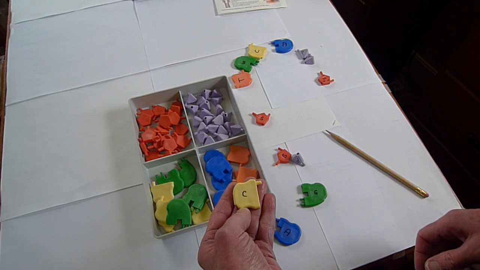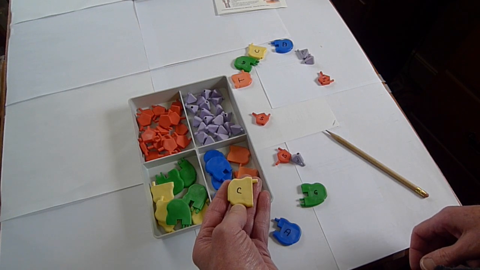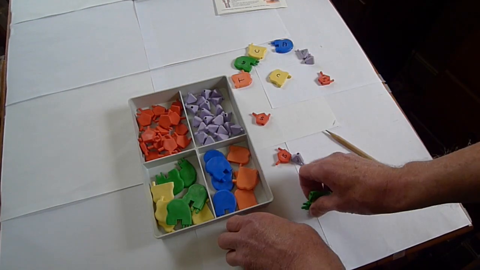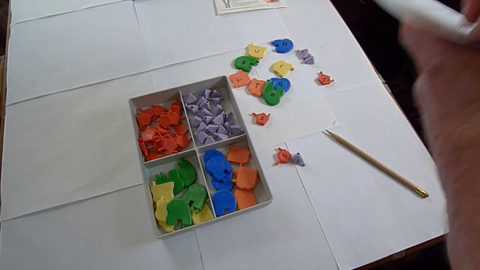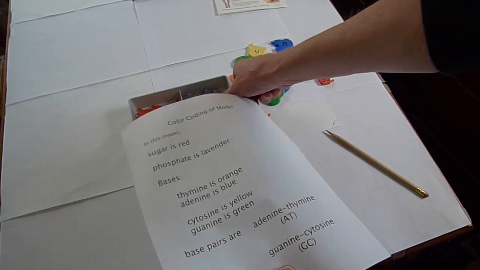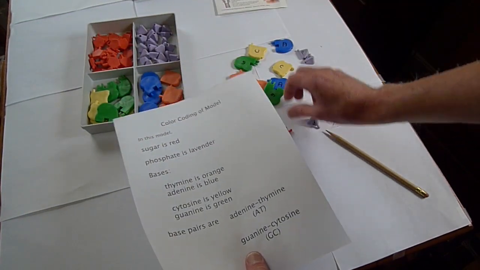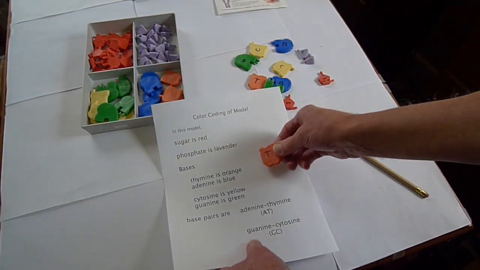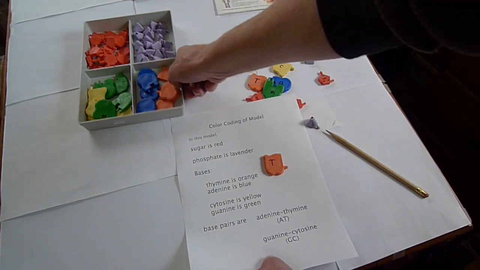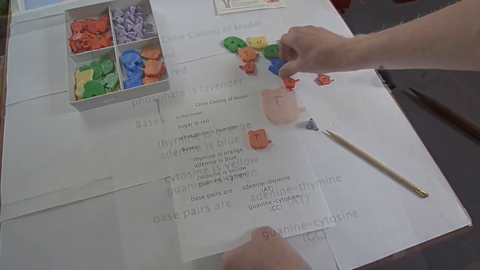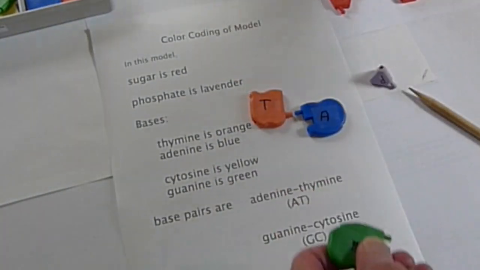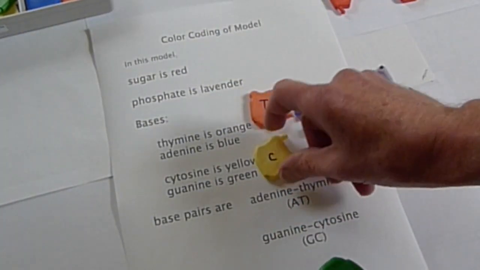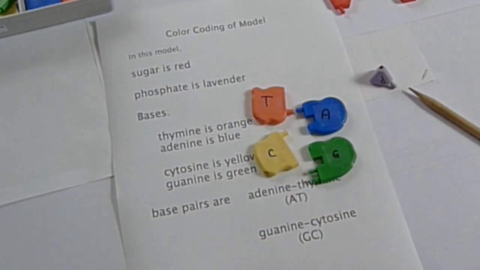Now I've labeled these just to make it easier in the beginning here, but there is a color coding pattern if you haven't figured that out yet for the bases. The color coding pattern goes like this. Again, thymine is orange, so I label it as T, so it will be easier to begin with. Adenine is blue. Cytosine is yellow. And guanine is green.